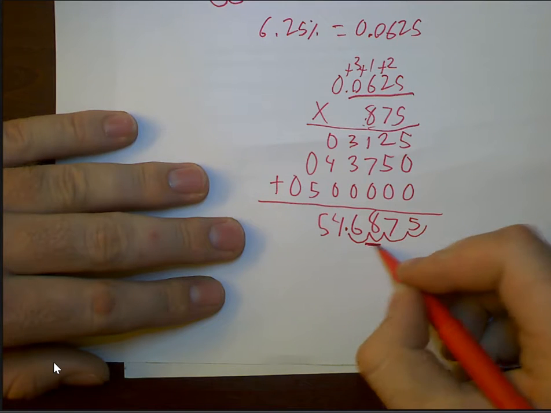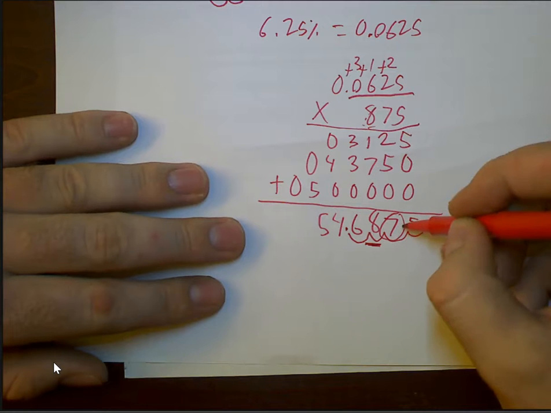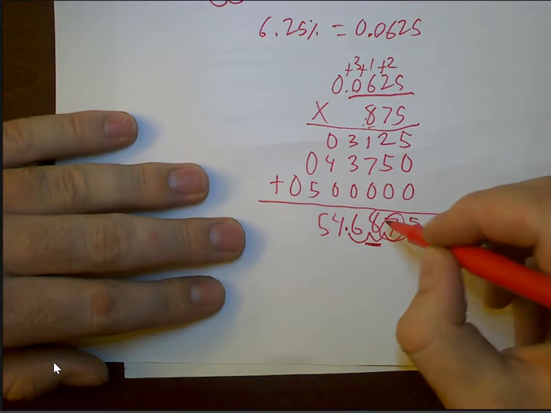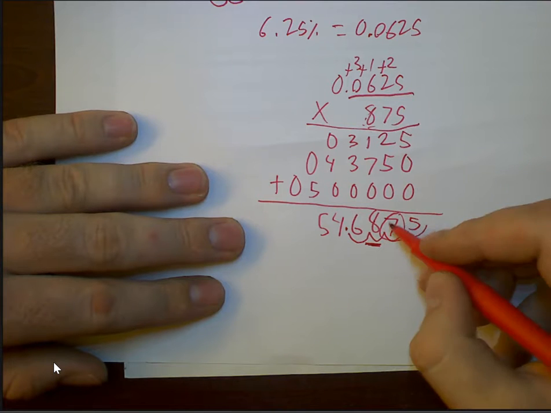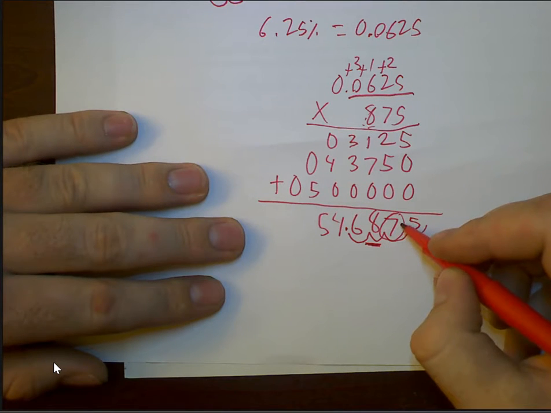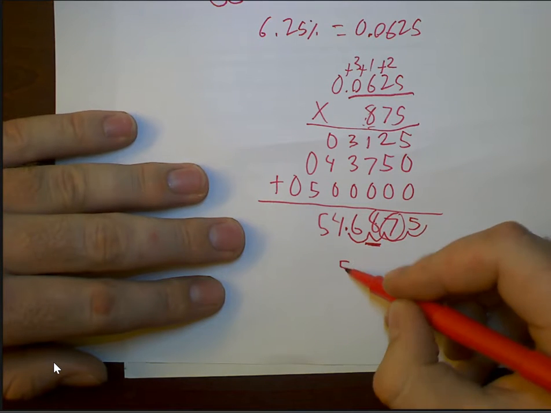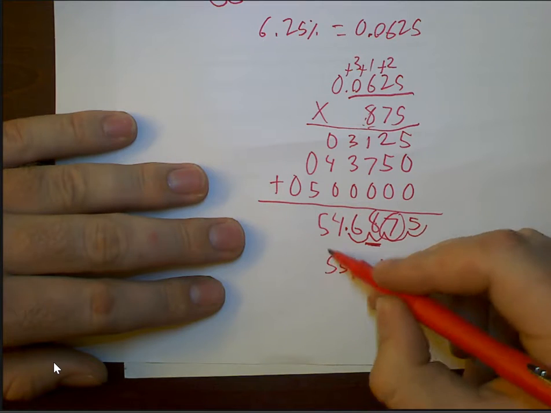So this is my 100th place, so I need to look at the number behind it. Any number 5 or above will make the number in front of it go up 1, or round up. If it's 4 or below, then it just stays the same. 7 is above 5, so this rounds up to 9. So sales tax is $54.69.